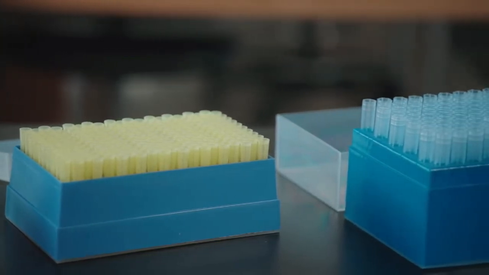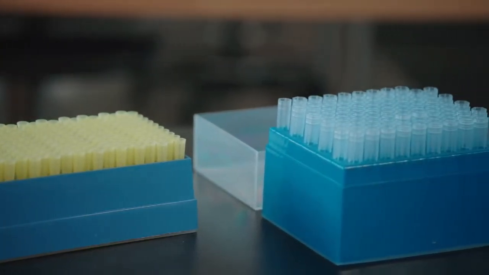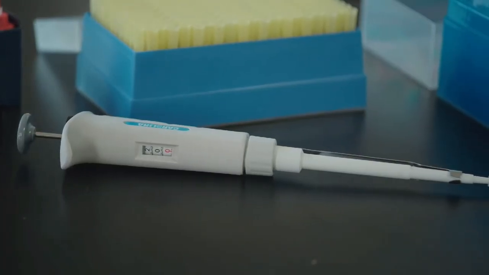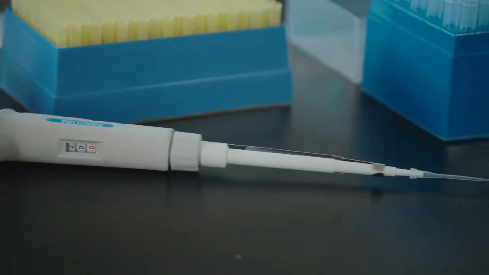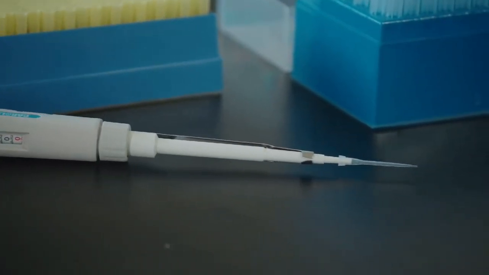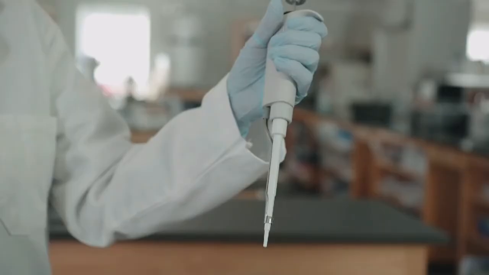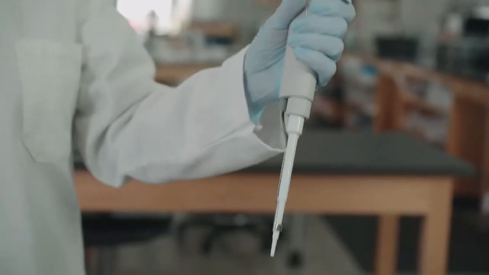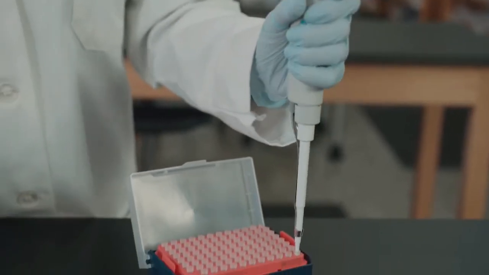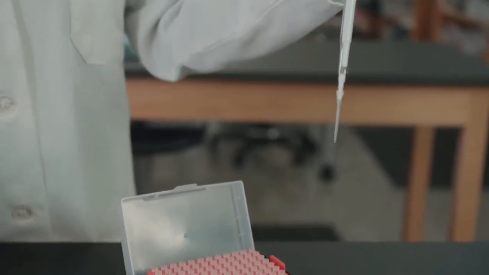In order to take up the indicated volume of fluid using the micropipette, you must first place a disposable plastic pipette tip onto the end of the pipette. Different types of tips are used with different micropipettes. This clear tip is used with this P20. To take liquid up into the pipette, first place the tip on the micropipette, as shown here. Make sure the tip is firmly seated on the end of the micropipette.